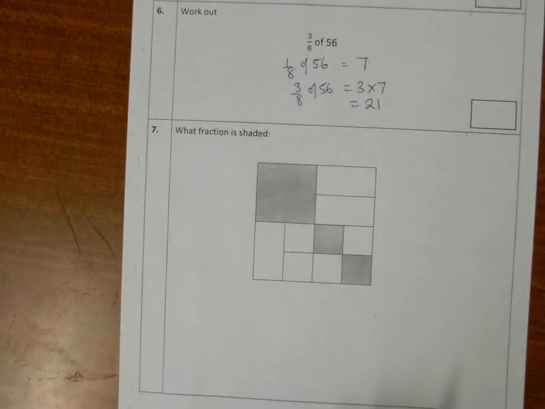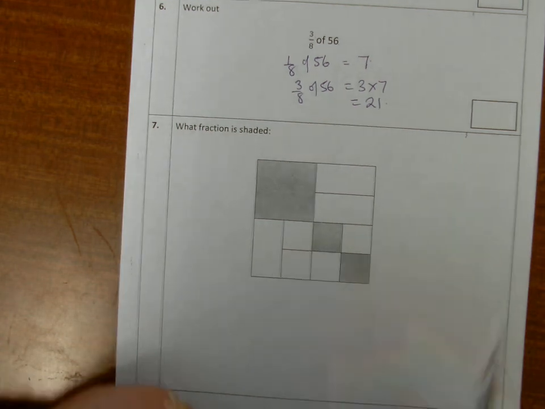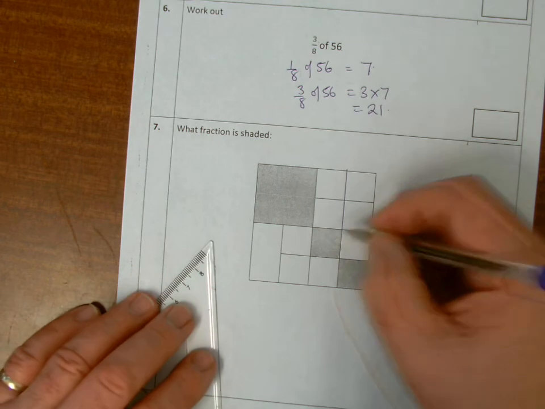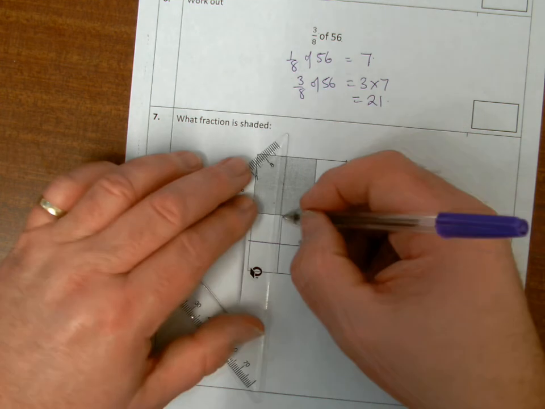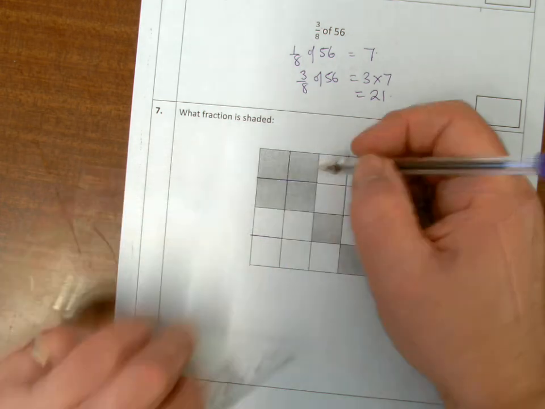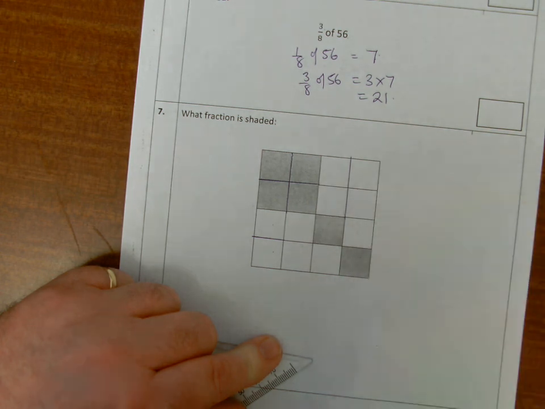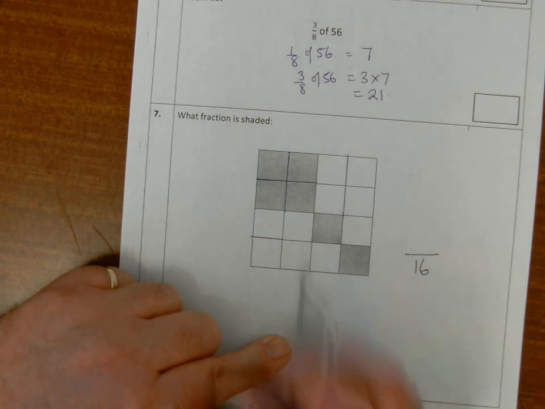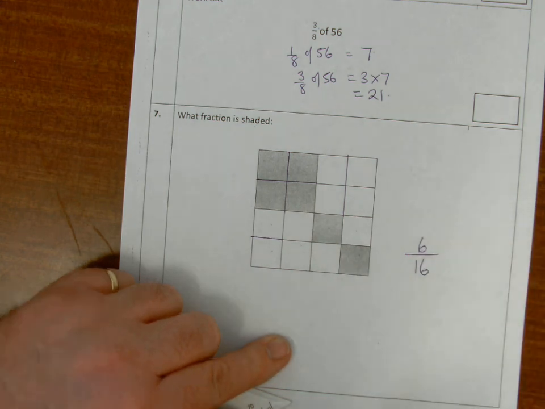Now what fraction is shaded? I look at the smallest shape I'm seeing, that's these squares at the bottom. So I'm going to add in lines here, so I divide it all up into squares of the same size as these smaller squares. Now I've got a large square where there are 1, 2, 3, 4, 5, 6, 7, 8, 9, 10, 11, 12, 13, 14, 15, 16 squares in total. So it's going to be out of 16. How many are shaded? 1, 2, 3, 4, 5, 6. So the fraction shaded is 6/16.